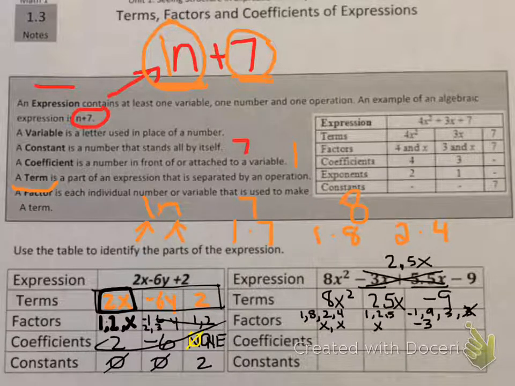All right, coefficients are the number out in front of the variable, so the number 8 in this case, the number 2.5 in this case. Coefficients have to be in front of the variable, so there's not one here. Constants have to stand alone without a variable, so that's not standing alone without a variable. This one's not standing alone without a variable, so our only constant in this expression is that -9.